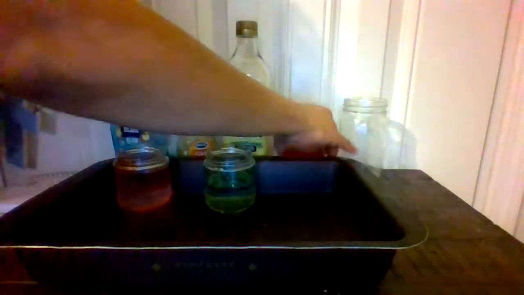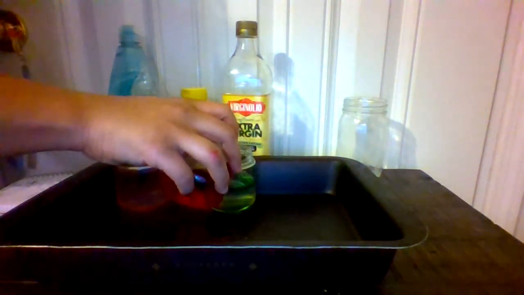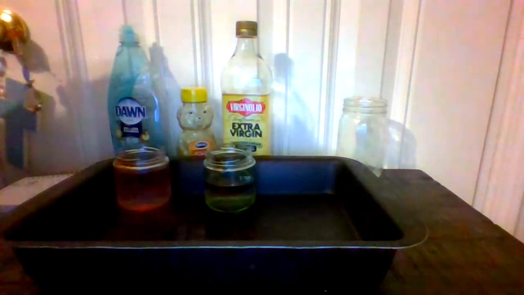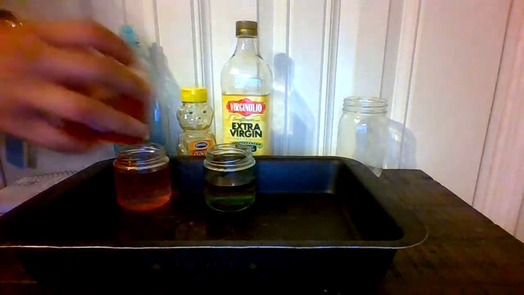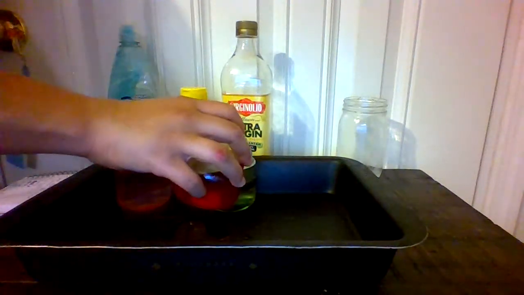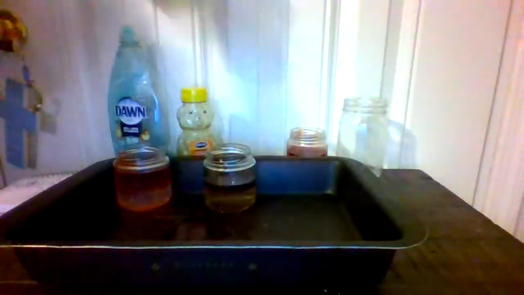Now we'll add some hot water. It goes down through the layers, but then it settles right above the dish detergent. Add a little bit more. And then the last thing that we're going to add is oil.